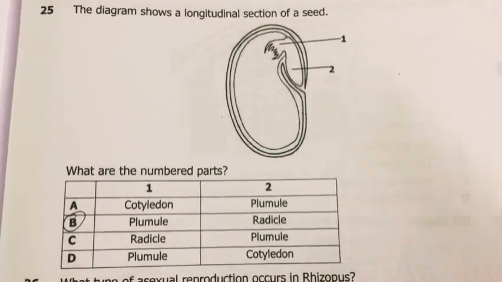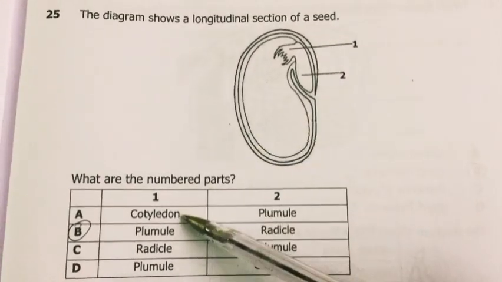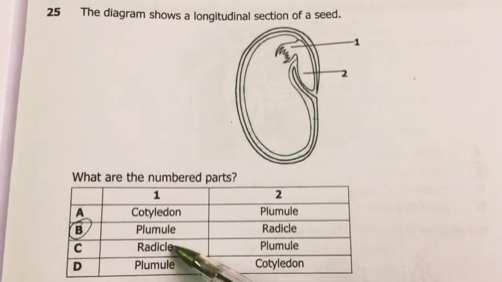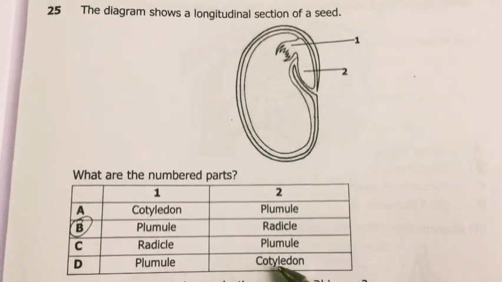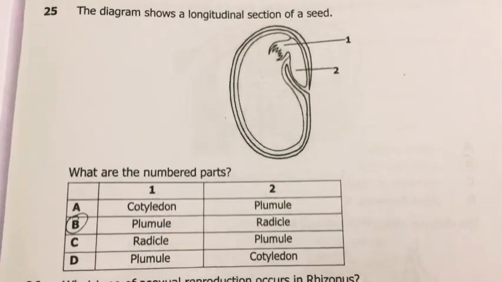Cotyledon, no. The cotyledon is this here, so this one dies off. Then radicle, no, you have swapped the two. Then finally, cotyledon again. Our answer is B.